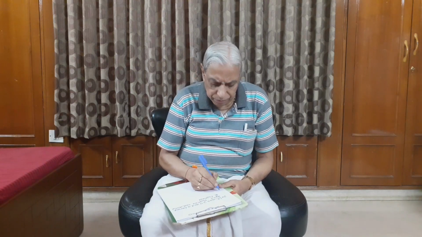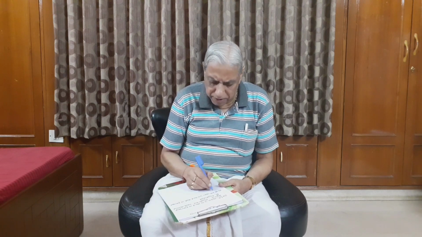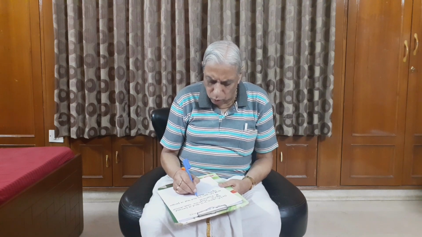Second conclusion, if b square minus 4ac is greater than 0 and not a perfect square, what is your conclusion? Then the roots are no doubt real, distinct also.